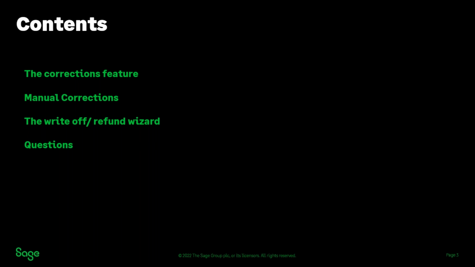We're then going to talk about manual corrections, so how to manually correct a transaction that you can't use the corrections feature for. And then we're going to look at the write-off refund wizard. At the end, we're then going to finalise the session with any questions that you may have.